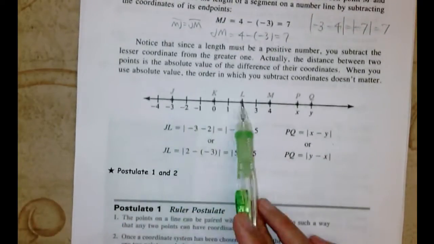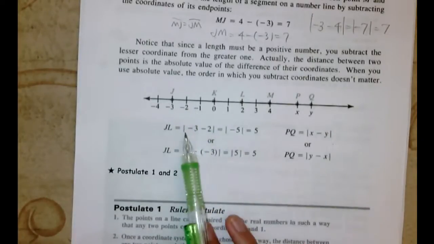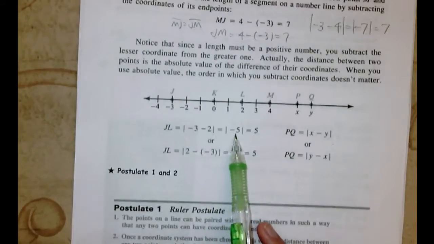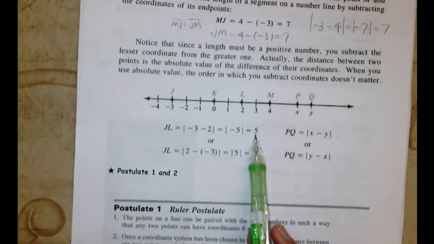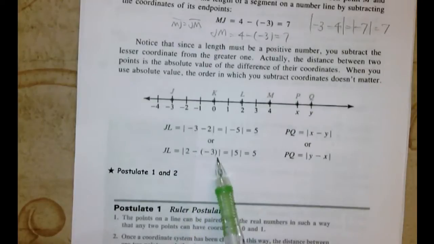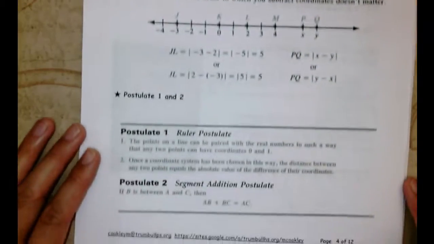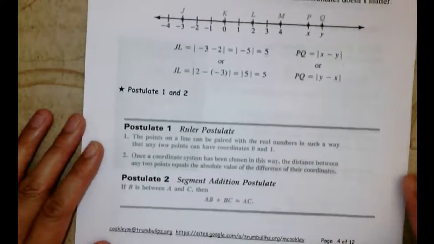So between J and L, 1, 2, 3, 4, 5, there are 5. Minus 3 minus 2 equals negative 5. In absolute value, that's 5. Or you do 2 minus minus 3 is 5, and that's 5. And here's the generalized version for points X and Y. Okay, postulate number 1 and number 2.